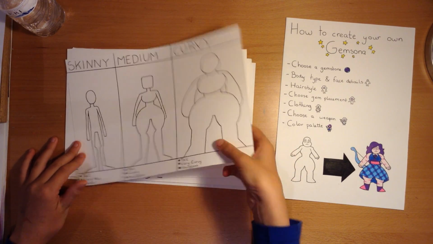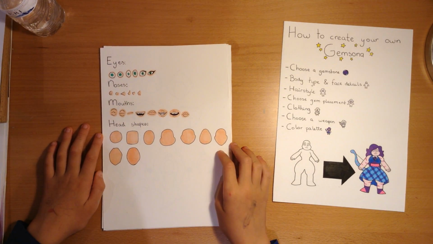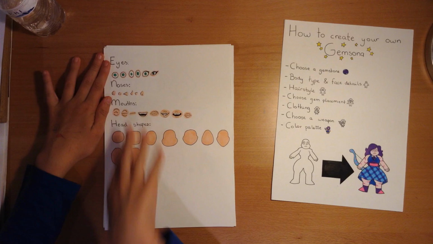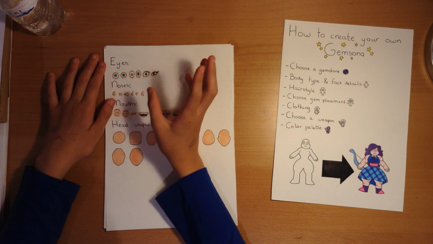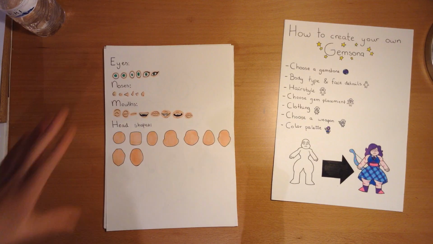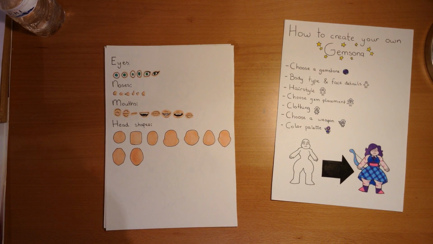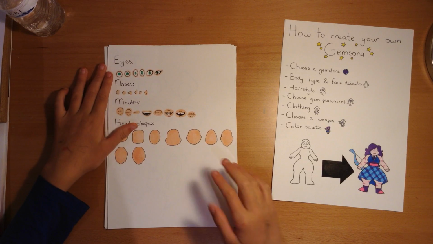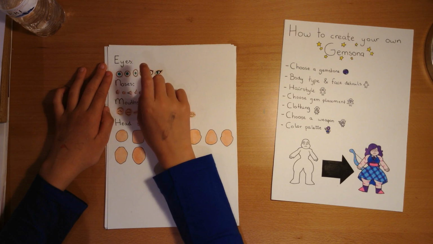So now, face details. We're back to the second step, face details. So eyes. Here we have 6 eyes: round with no pupil, or iris. I'm not sure. I really wanted to look it up, but I don't want this video to get so long, so I'll say iris. My last decision. So round with no iris, round with iris, oval shaped with no iris, oval shaped with iris.